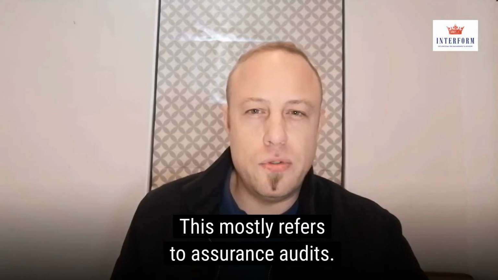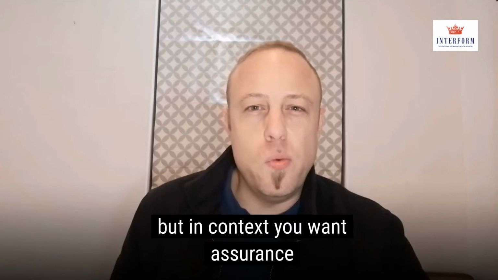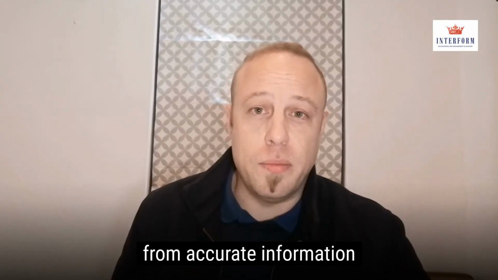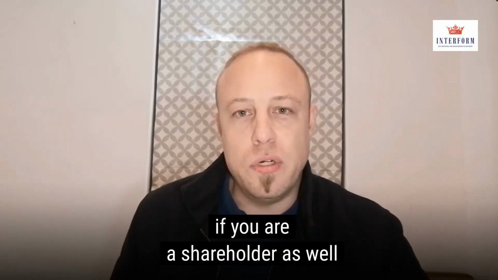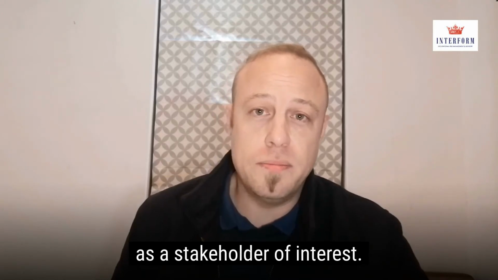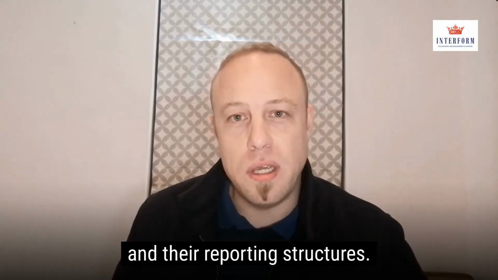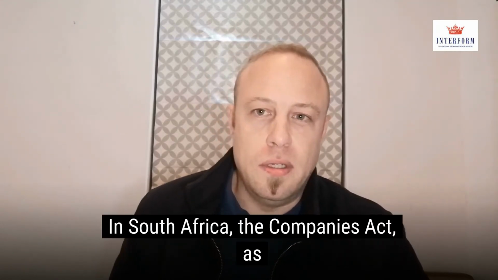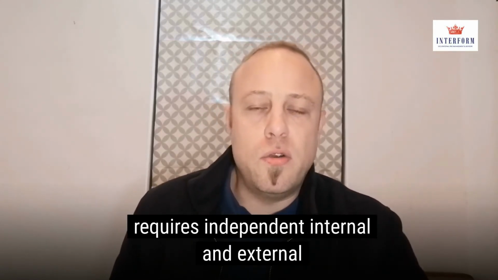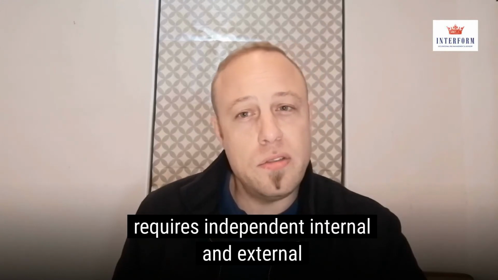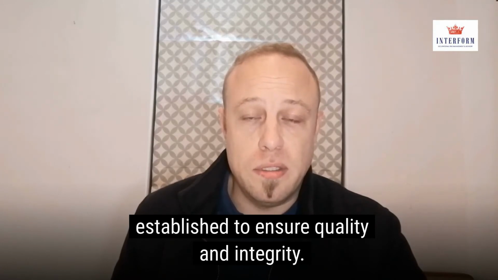This mostly refers to assurance audits, and it may sound pretty negative, but in context, you want assurance from accurate information on the financial viability and ethical trade of an organization, if you're a shareholder as well as a stakeholder of interest. It also tells us something about the differences in the role players and the reporting structures. In South Africa, the Companies Act, as with all stock exchange markets, requires independent internal and external auditors and an audit committee to be established to ensure quality and integrity.